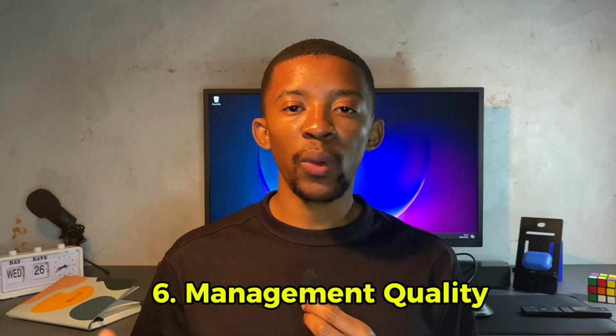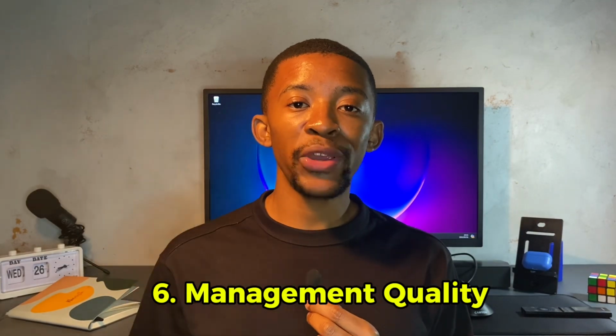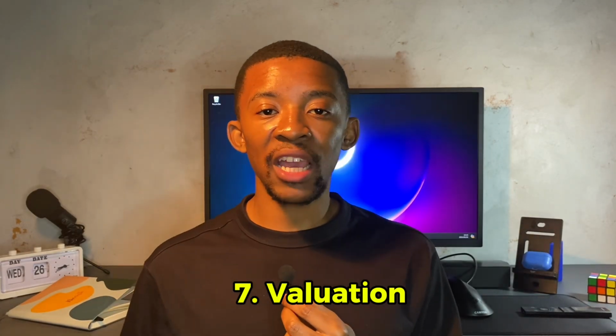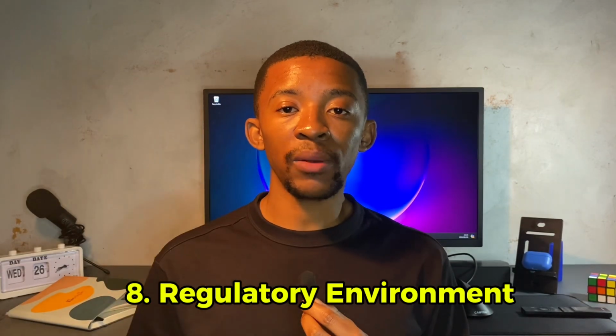Number six is management quality. So assess the track record and experience of the management team in navigating economic cycles and managing the company's assets effectively. So number seven is valuation. So compare valuation metrics like price to earnings ratio and price to book ratio with other industry peers and historical averages to see if the stock is undervalued, fairly valued, or overvalued. And number eight is regulatory environment. So understand any regulatory changes or potential impacts on the REITs industry that could affect the REIT that you invested in.